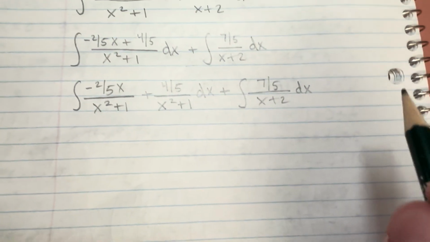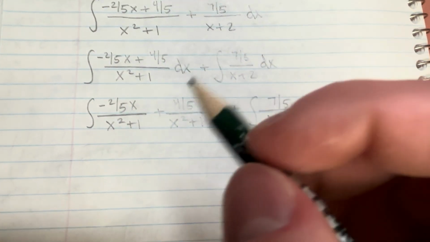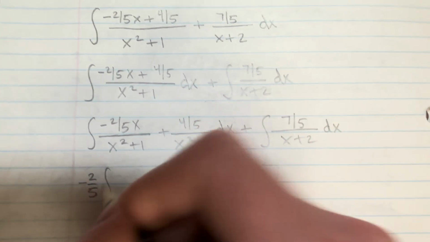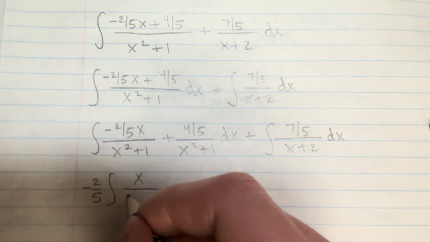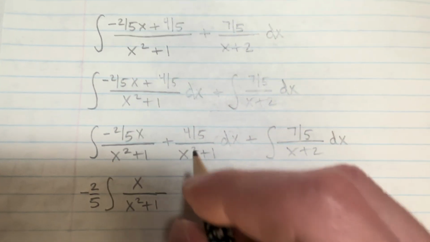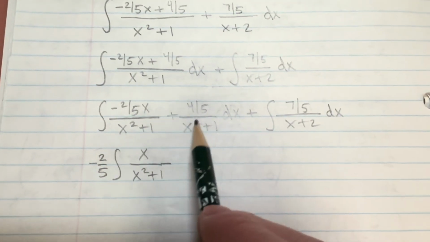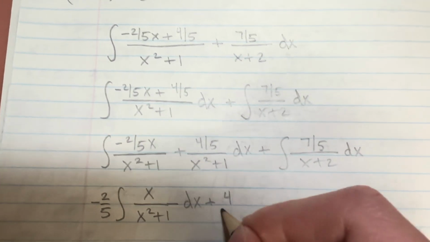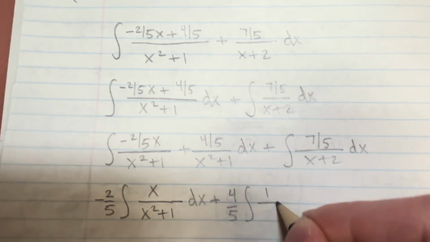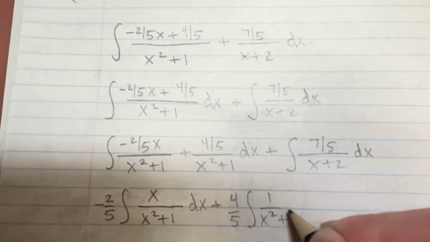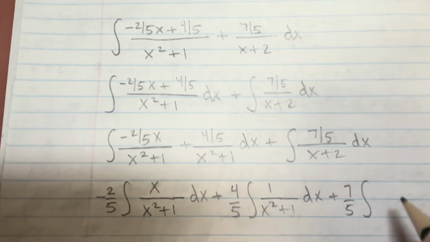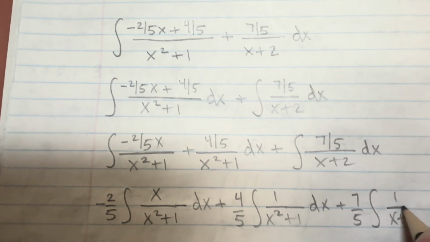All right, and now what we want to do is pull out the constant here. Also, we're going to make this into another integral. Pull out the constant, 1 over. Pull out the constant for this one. Like that.